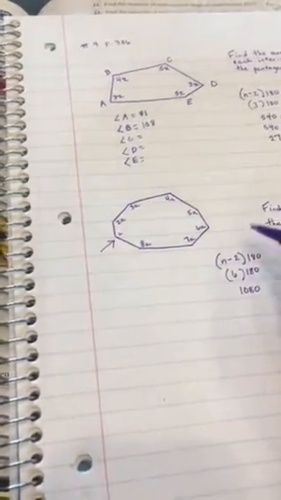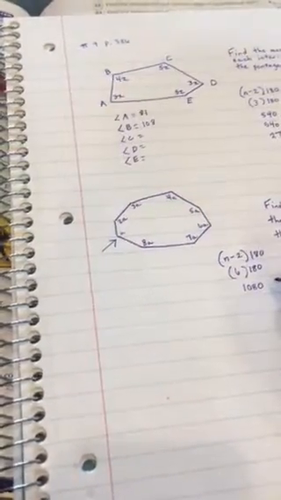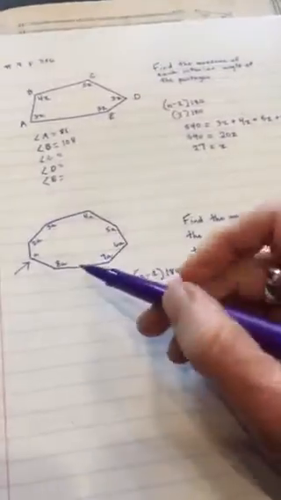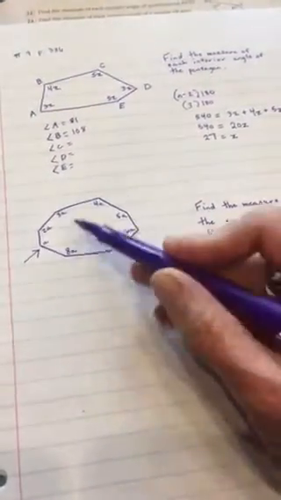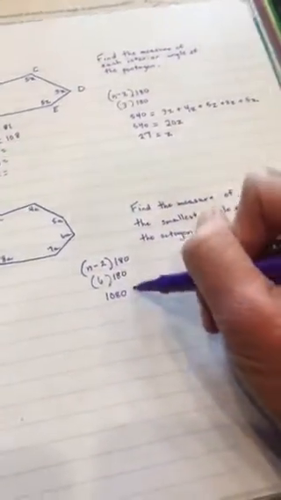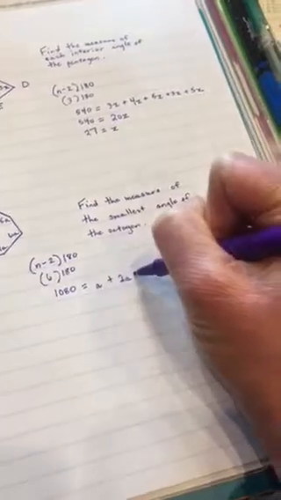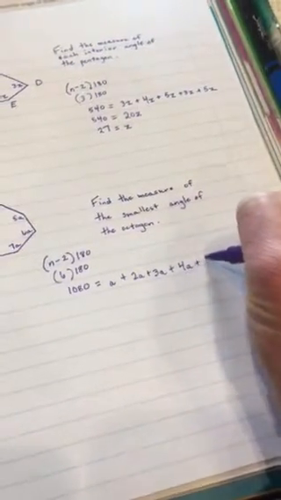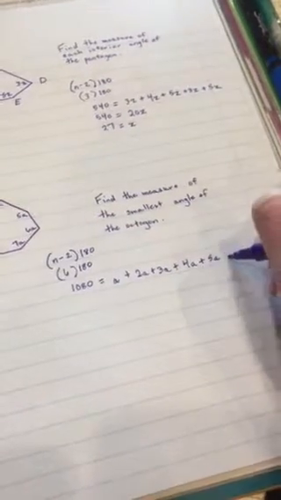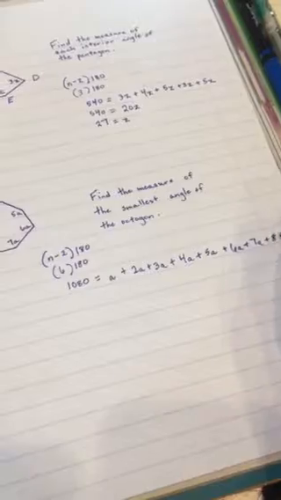Now to solve for A, I've got to set all of these angles equal to the 1080 degrees that makes up the whole polygon. So I'm going to say 1080 equals A plus 2A plus 3A plus 4A plus 5A plus 6A plus 7A, we're almost done, plus 8A.